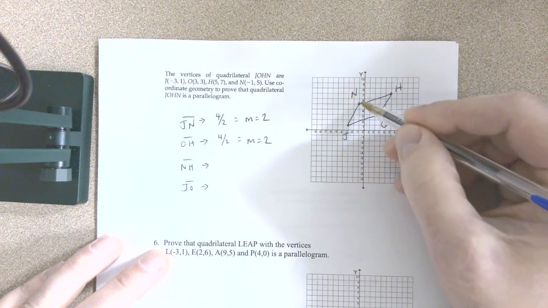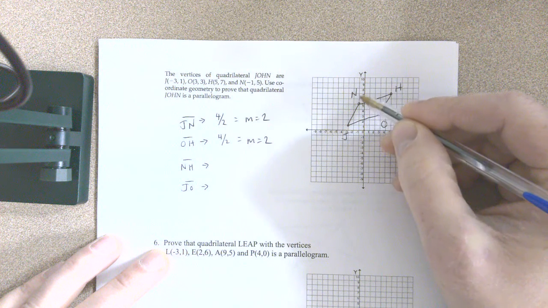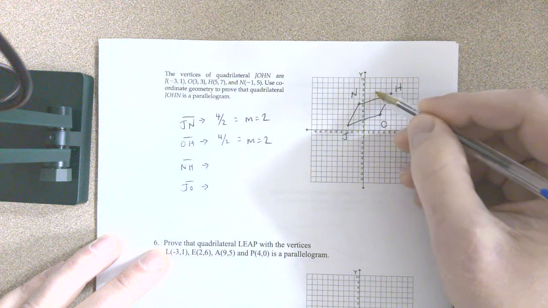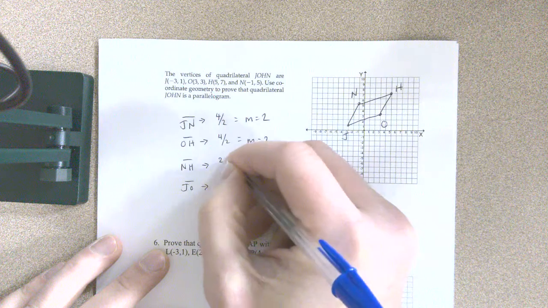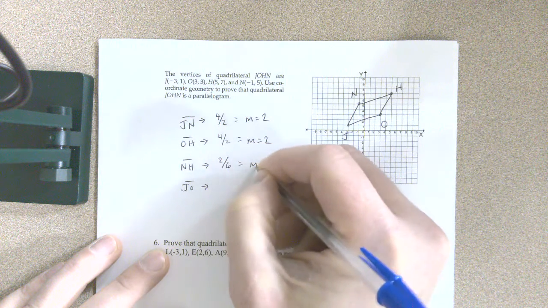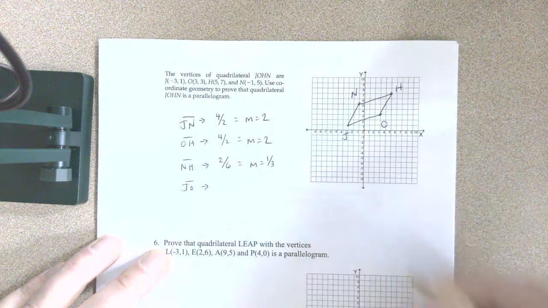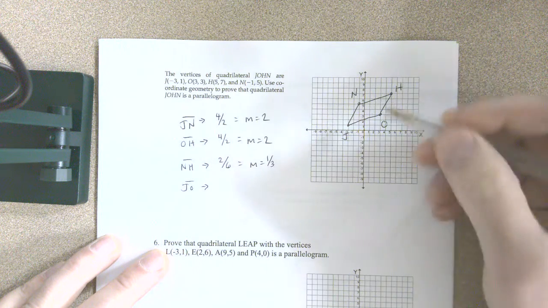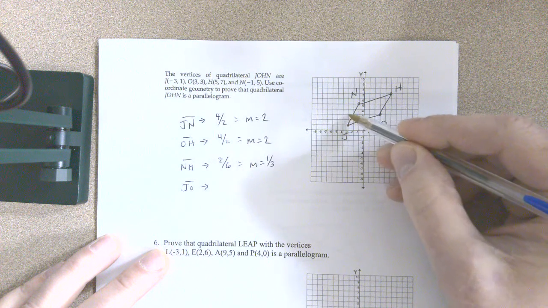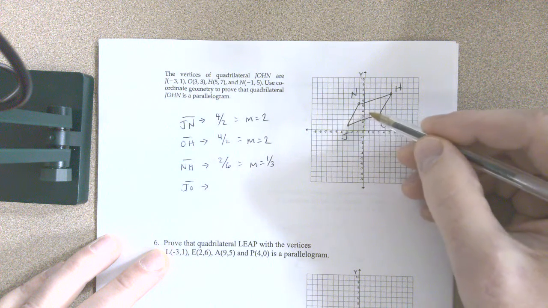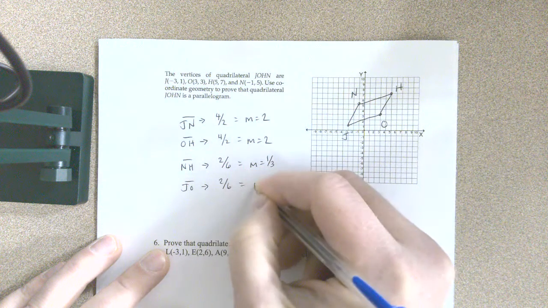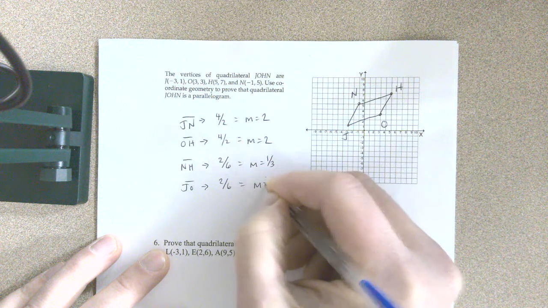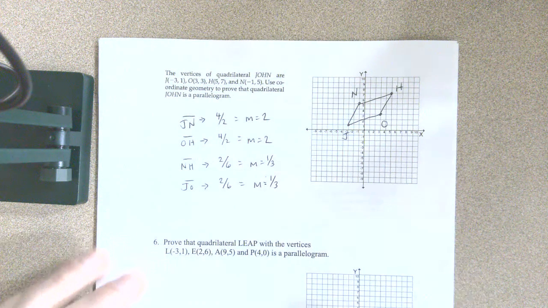NH, if I count, I'm going up 1, 2 and over 1, 2, 3, 4, 5, 6. So 2 over 6, slope of 1/3. And JO, I'm going up 1, 2, and then over 6. So again, 2 over 6, which also is a slope of 1/3.